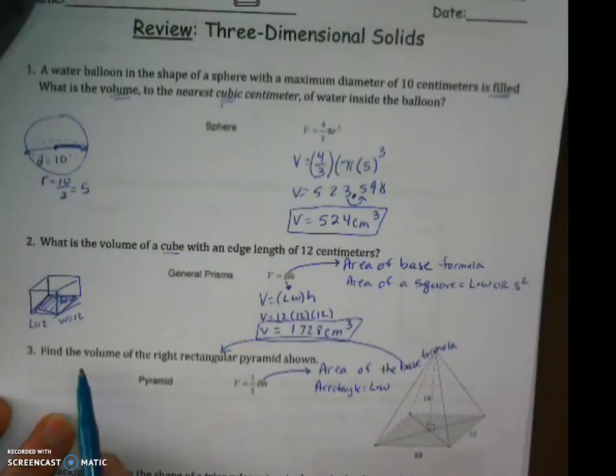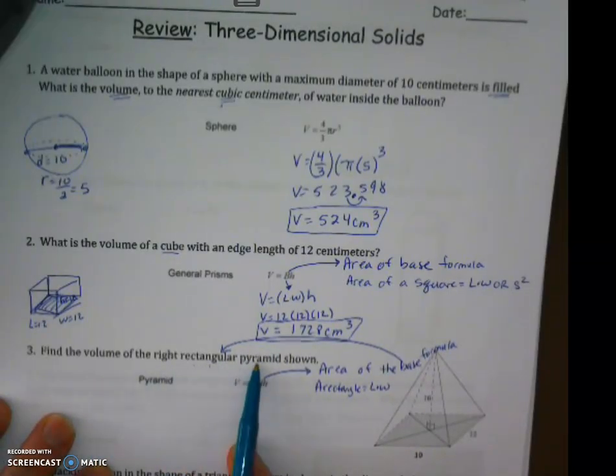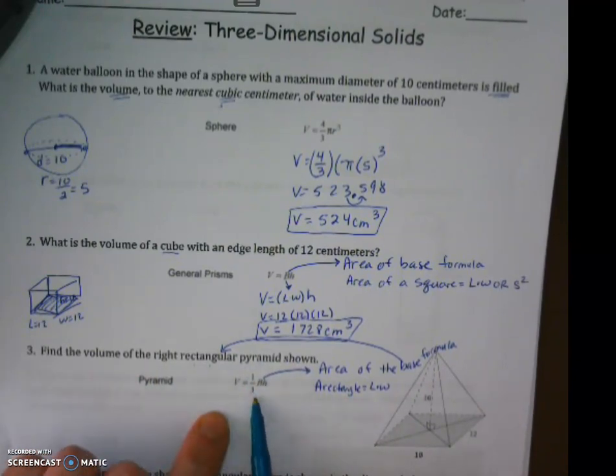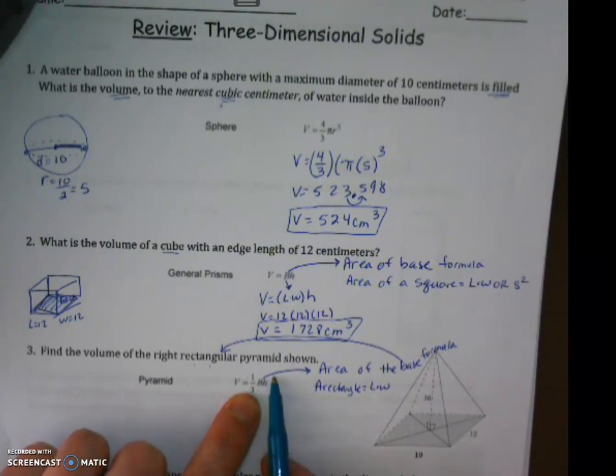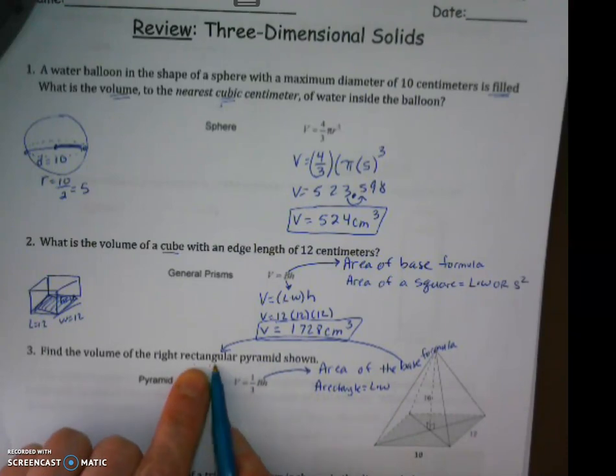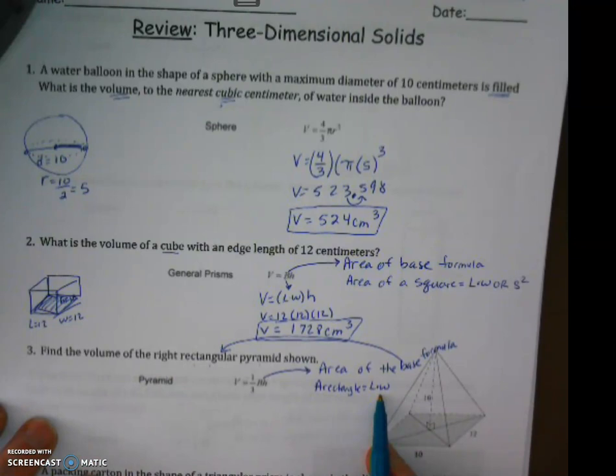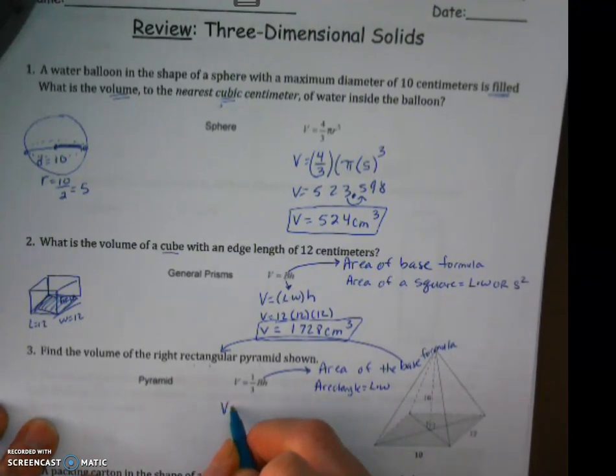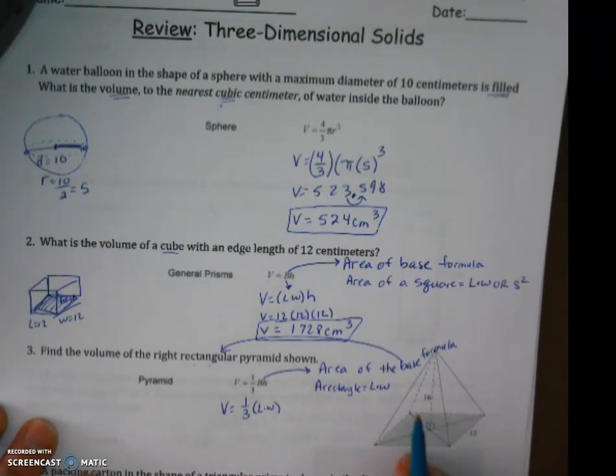The next one, it says find the volume of the right rectangular pyramid as shown. Well, again, this is a pyramid. Here's the formula. It's 1/3 times capital B. Remember, that's the area of the base formula. And in this case, the base of the pyramid is rectangular. So the formula for the area of a rectangle is going to be length times width. So what we're really using is 1/3, capital B is going to be length times width, the area of the two-dimensional rectangle, times the height, the distance from the vertex down to the center of our pyramid.